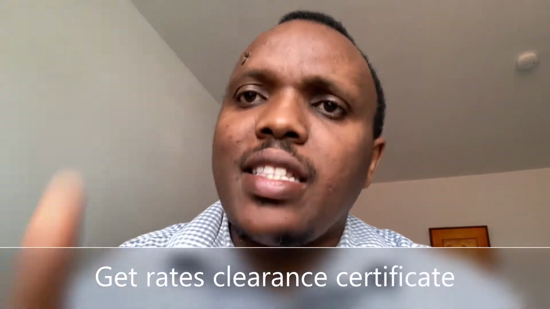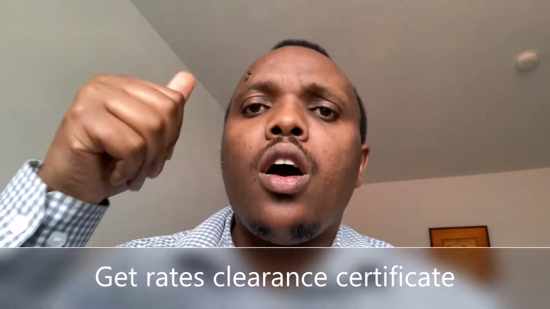Then the other thing, you need to check whether there is a rates clearance certificate. Most of the land in Kenya pays rates to the county governments or the national government, and these rates are paid on an annual basis, and failure to pay these rates accrues a certain interest, and that is why at times the dailies have certain notifications where you are supposed to clear your rates. So if you're buying land that has never been paid rates for say a period of time, this amount may actually add up.